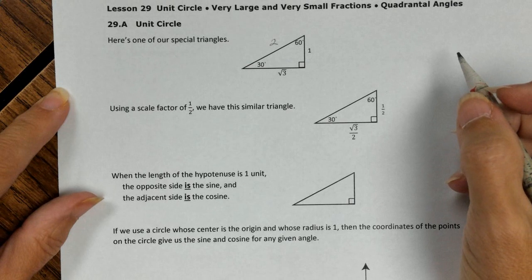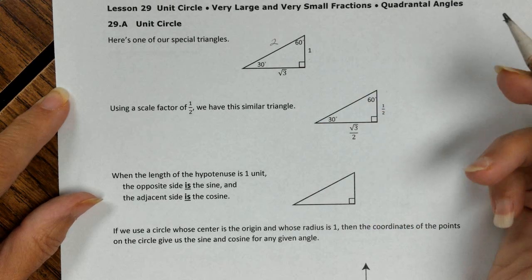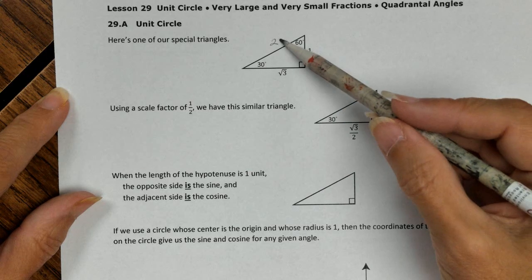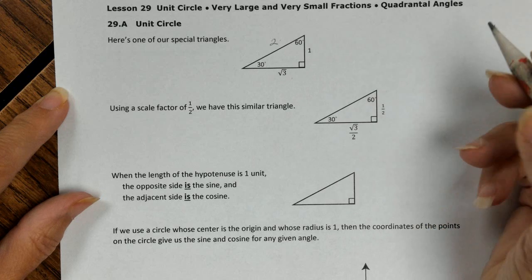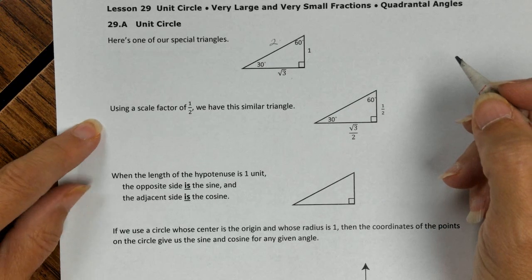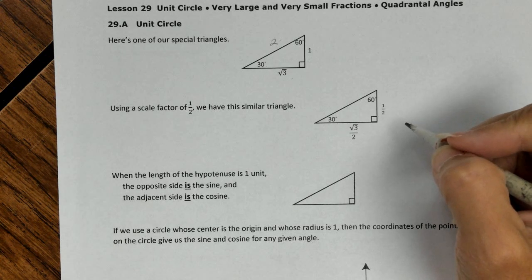All right. The smallest side is always opposite the smallest angle, and so on. And the square root of 4 is bigger than the square root of 3. That's why 2 is the hypotenuse. Okay, anyway, if we use a scale factor of 1/2, we get this similar triangle.